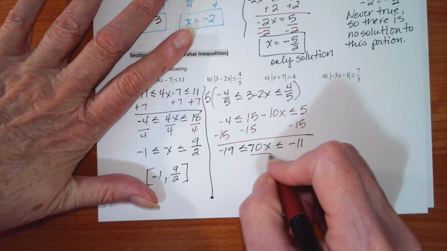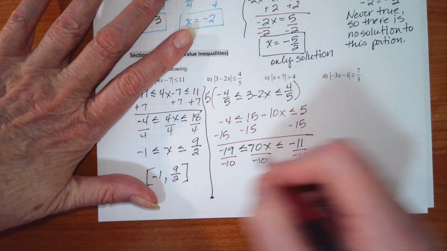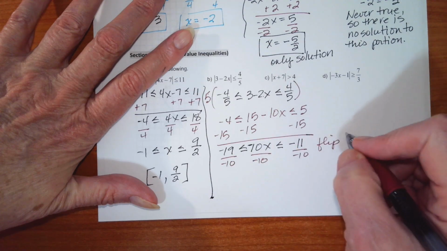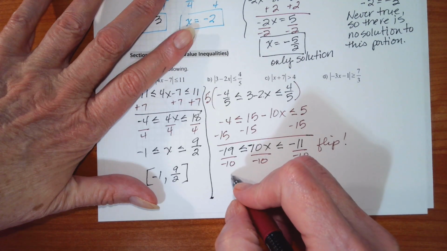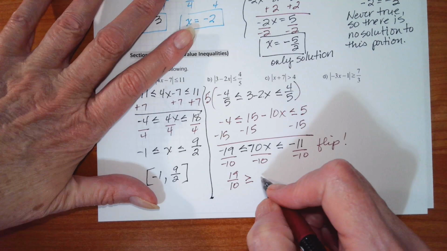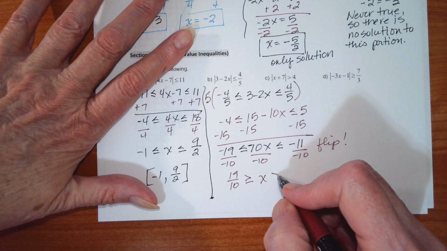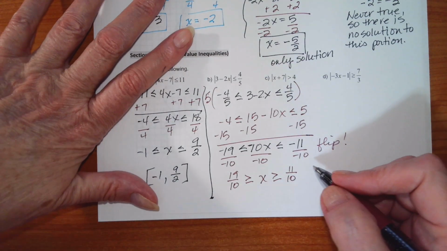Okay, so I'm dividing by a negative number. It's an inequality, so I have to flip. So that gives me 19 tenths is greater than or equal to x is greater than or equal to 11 over 10.